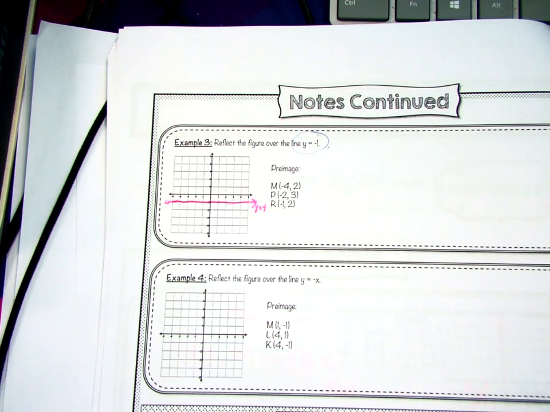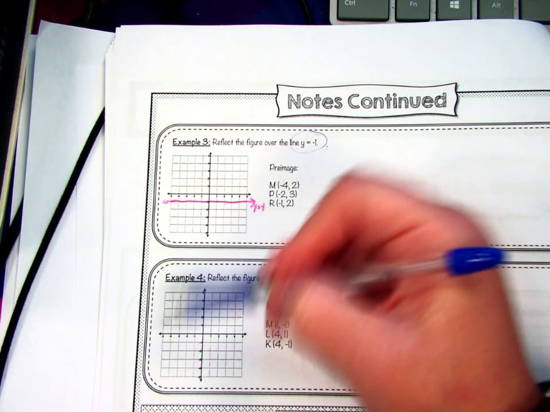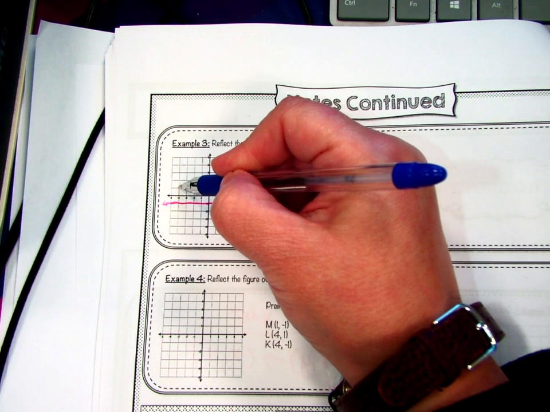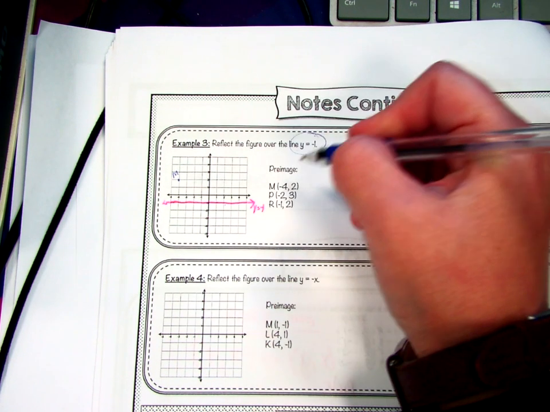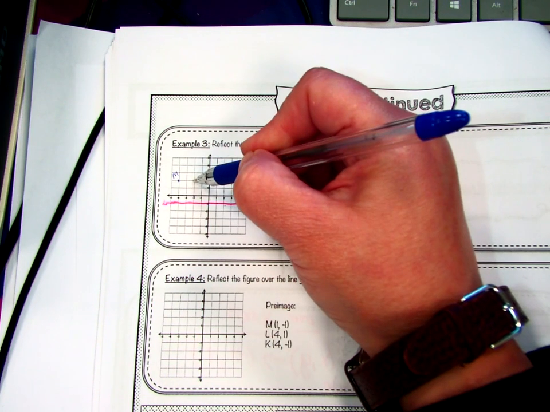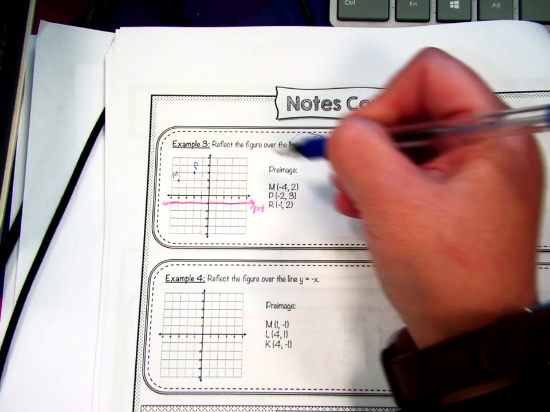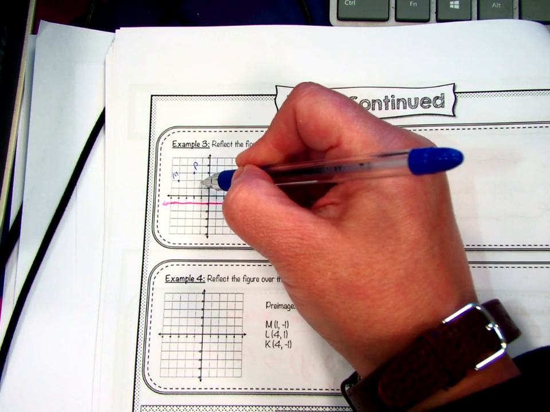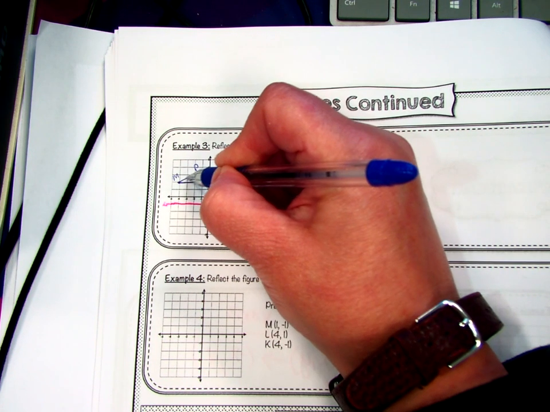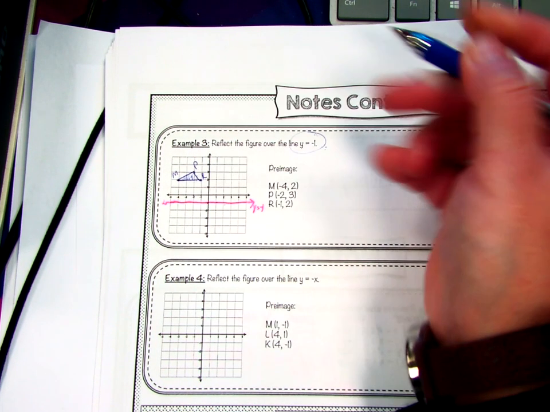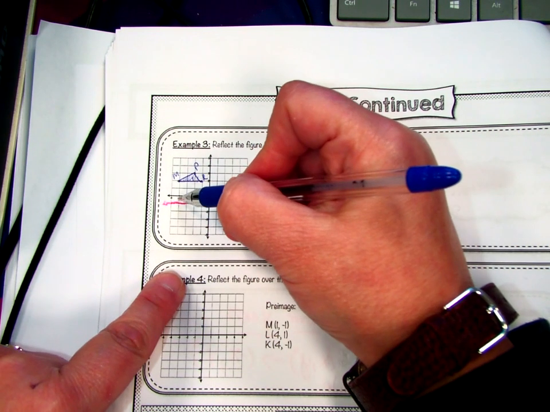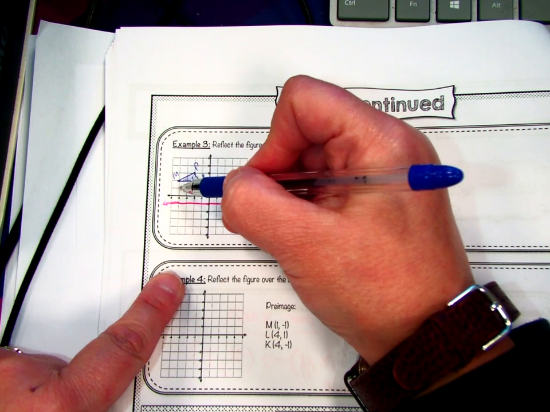Now let's do our pre-image and then we'll do our image. M is negative 4, 2. P is negative 2, 3. And R is negative 1, 2. So here's our original, our pre-image, and we are reflecting it over this line. The distance from M to the line of reflection should be the same.